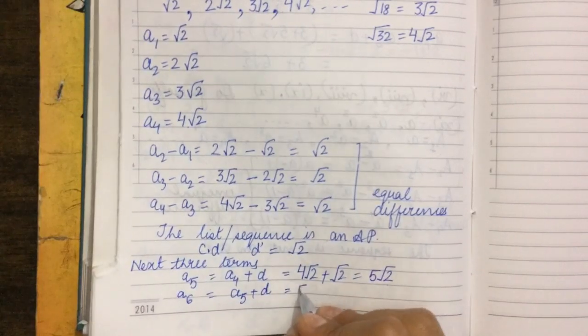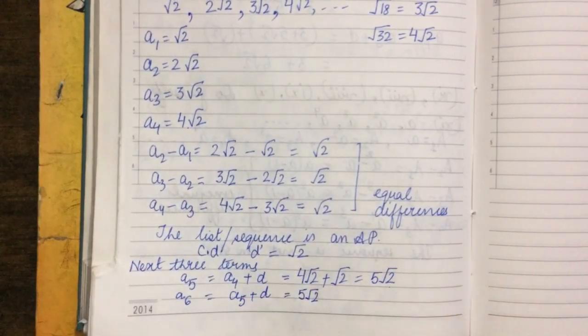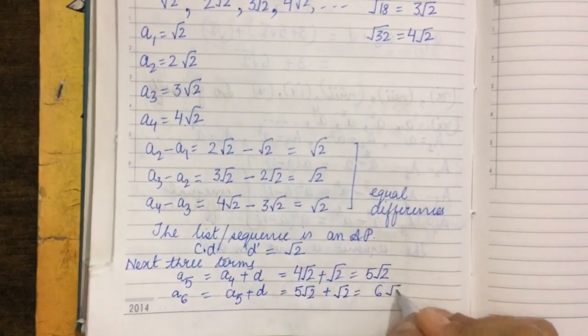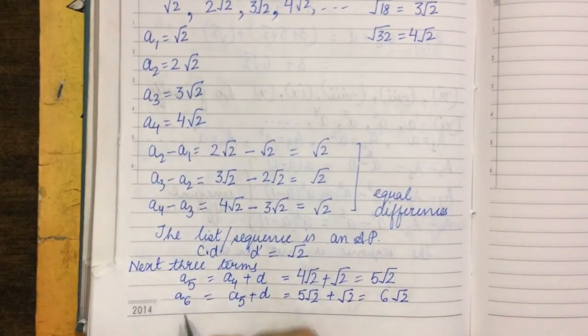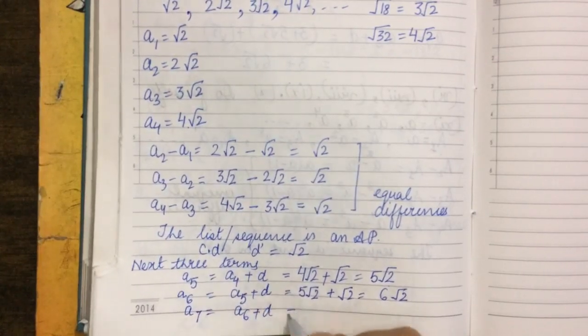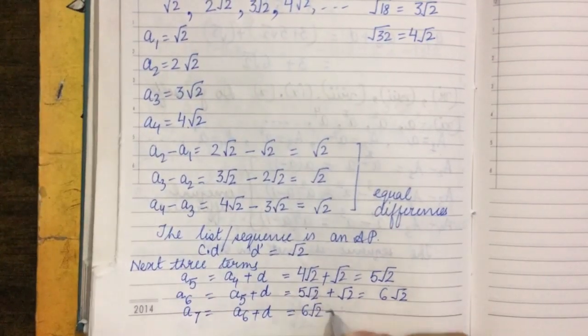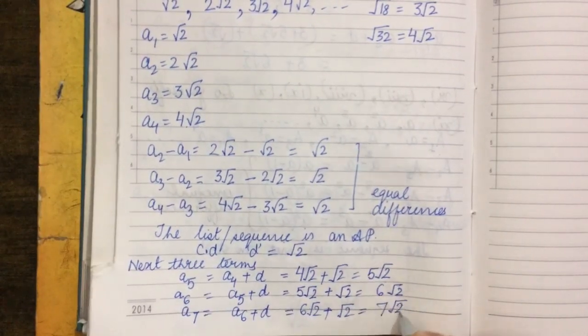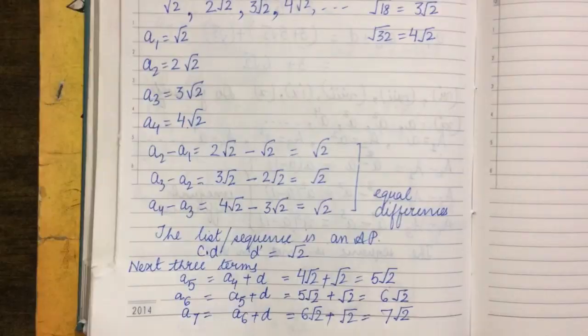Fifth term is 5 times square root of 2. Adding the common difference, the answer is 6 times square root of 2. Then we need to find the seventh term: sixth term plus the common difference. 6 under root 2 plus under root 2 equals 7 times under root 2.